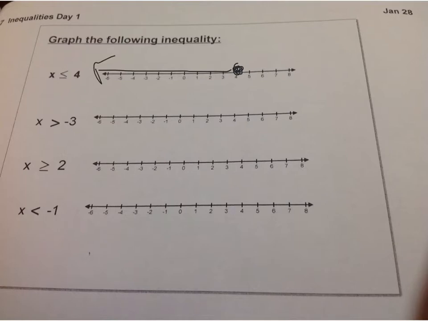Okay? And do keep in mind, I did shade in on the number 4 because it can also equal that. So x is less than or equal to, so I shaded in 4. Another way to remember that is to write this less than or equal to sign, you had to use extra ink or lead in your pencil to write the line underneath, so you also have to use extra ink to shade in your bubble, and this will make more sense in a second.